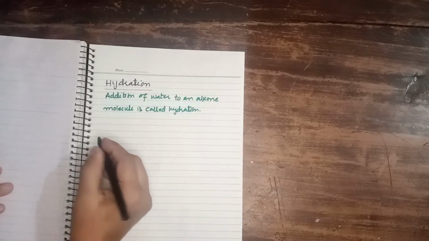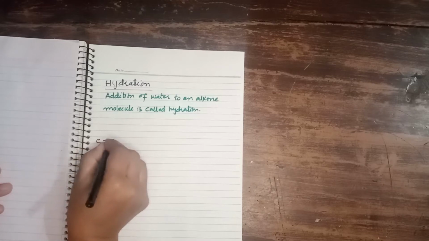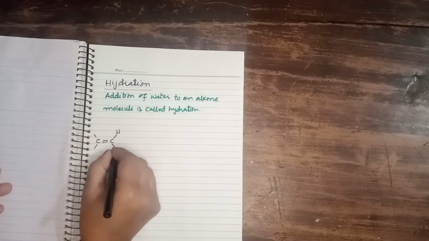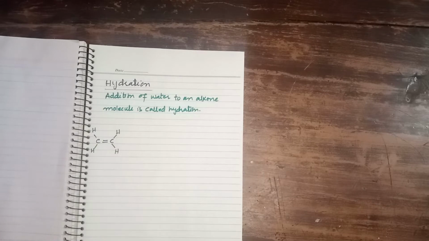Suppose we have an ethene molecule like this, carbon. We have ethene molecule, right students?